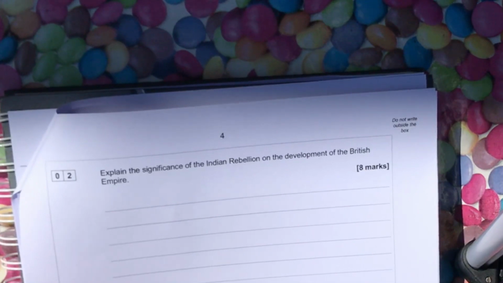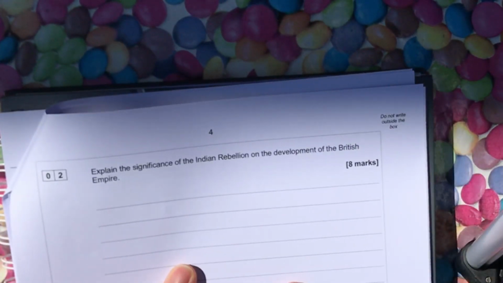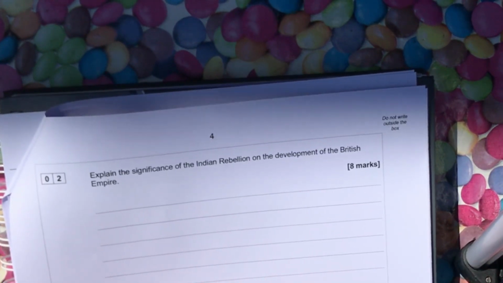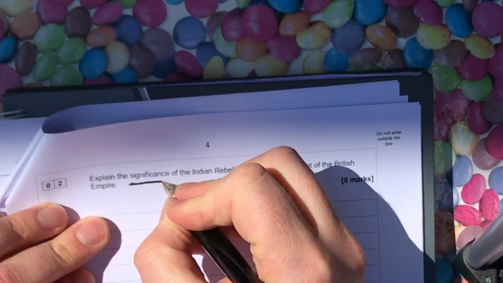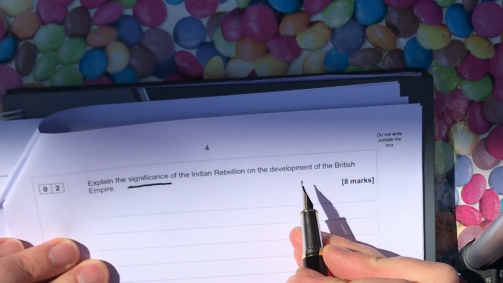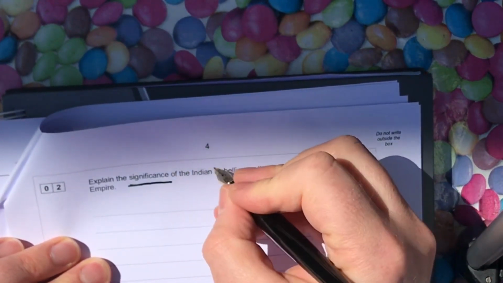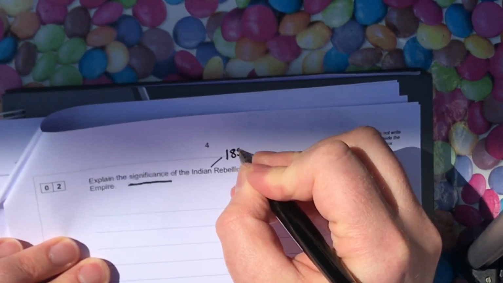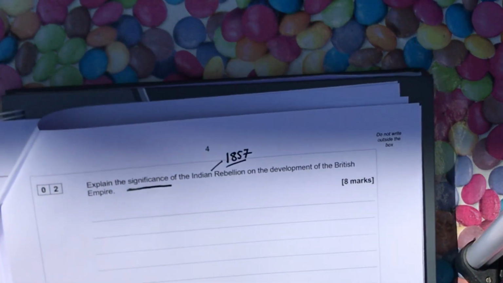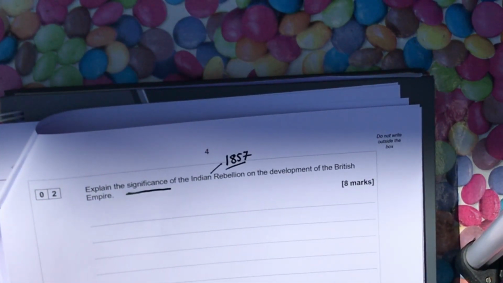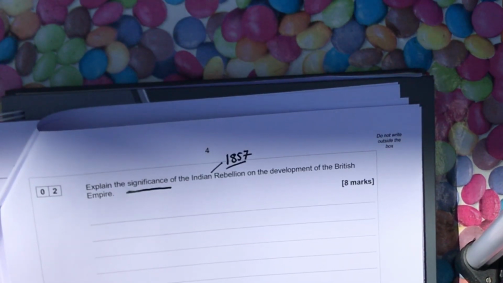Question number 2 for this one is actually quite similar to the type of question that we want to look at today, but it's not quite the period that we're ready to look at. This one says, explain the significance of the Indian Rebellion on the development of the British Empire. Now, as we will see, the Indian Rebellion is actually 1857. We're not quite there yet. The last thing that we looked at was the Battle of Plassey of 1757. So I'm going to change the focus of the question slightly, whilst keeping this to be the main type of question that you could face in the exam.